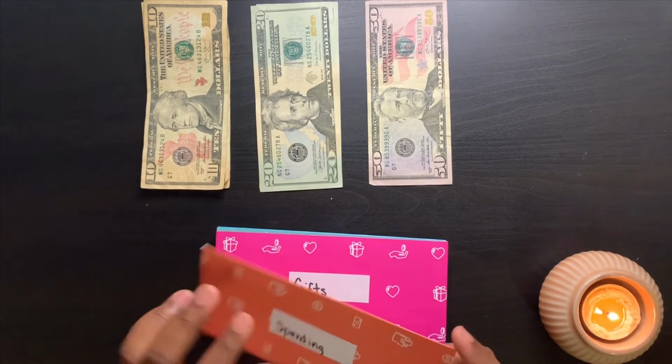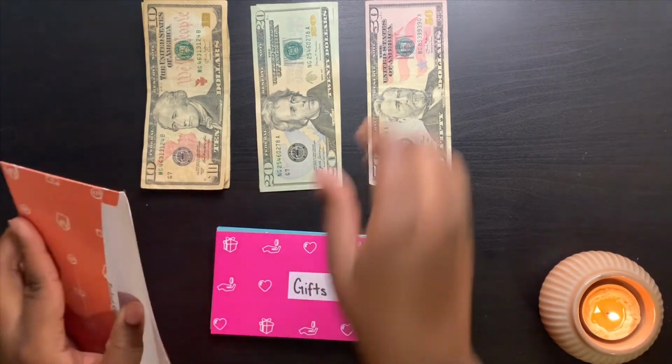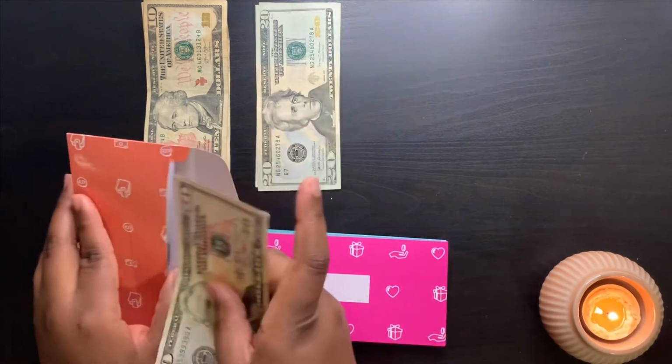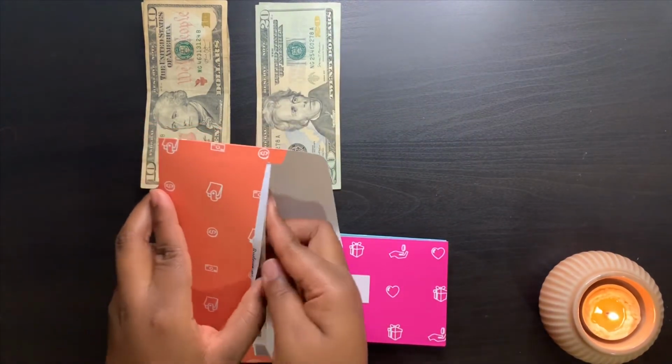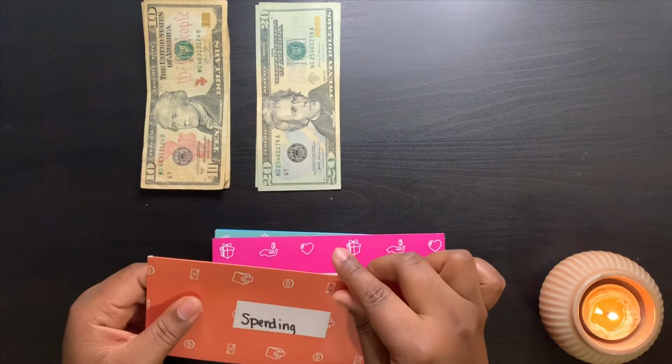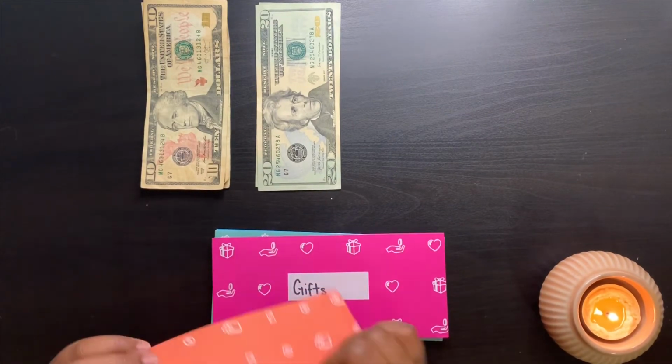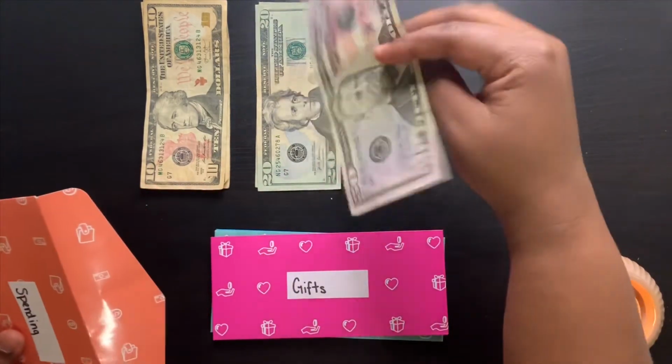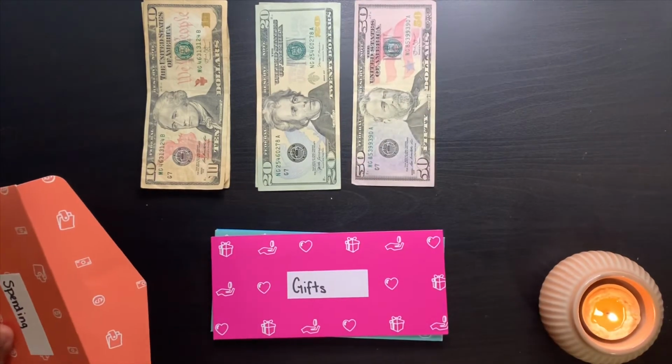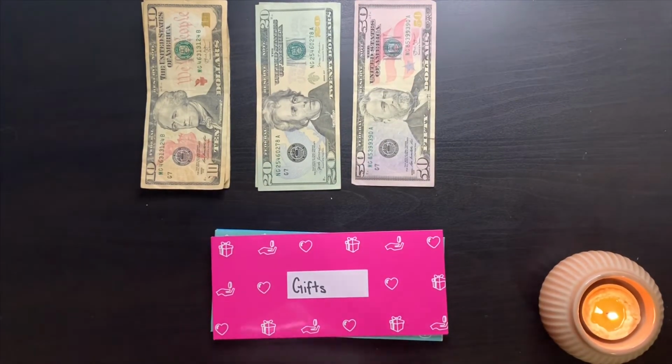So the spending envelope is going to get $50. This is typical for us because we've been trying to cut back and not go out as much. Also, it helps that it's winter, so it's cold. We don't really want to go out much. I just accidentally put that $50 bill in there, so I'm just going to switch it out. I just took a minute to figure out what I did wrong.